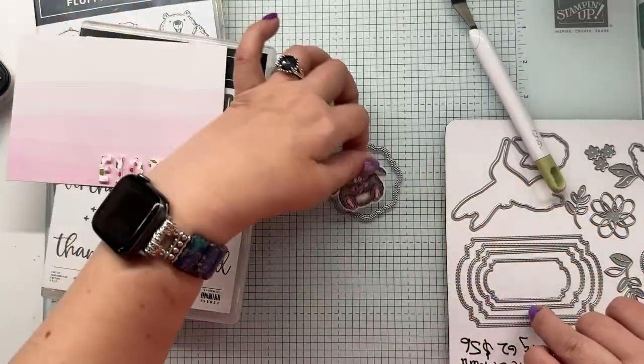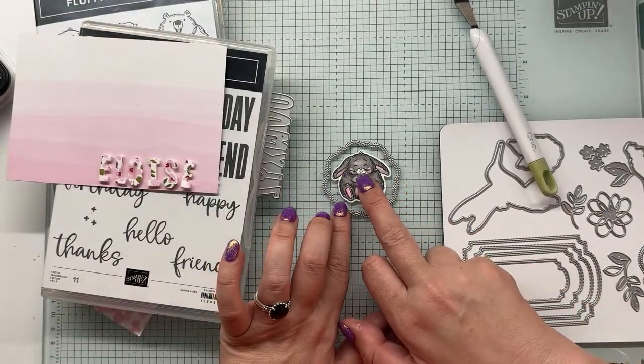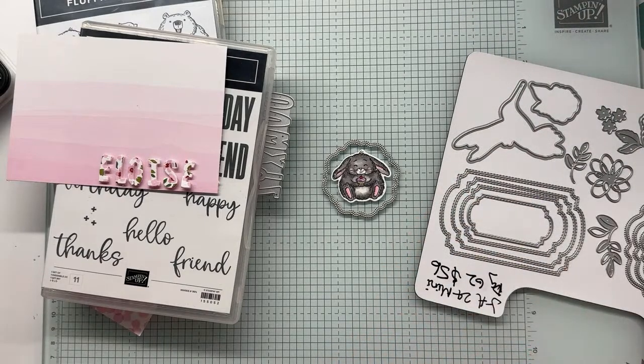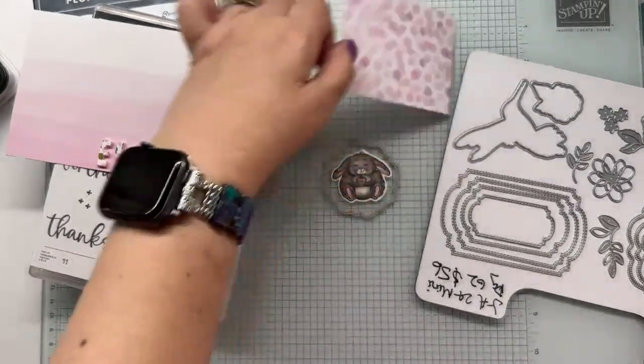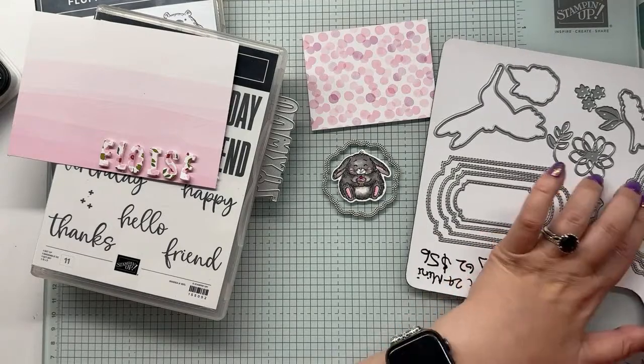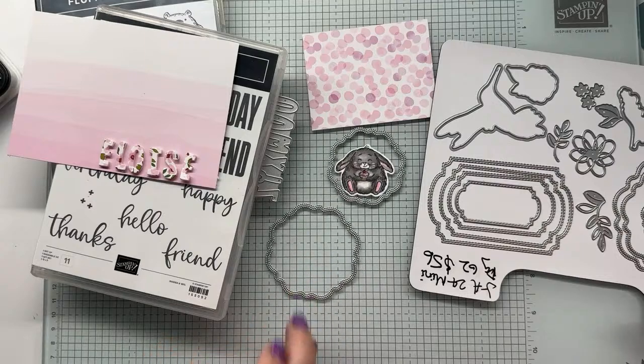So I like the girly shapes. Ooh, that fits nicely. So I could vellum that one, or I could use the bubble paper. So I've still got the bubble paper just to bring in a nice shape. Should it be double matted? Quite possibly.